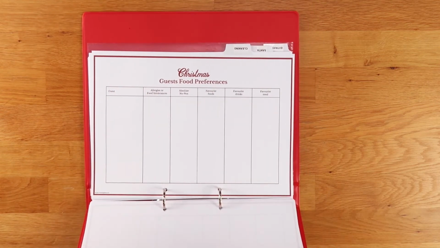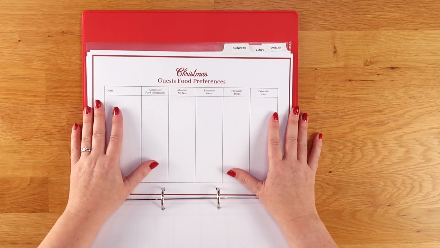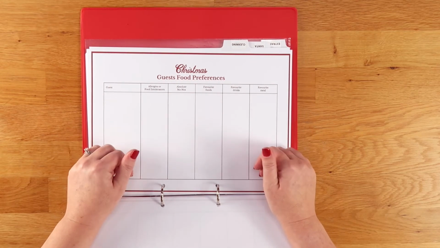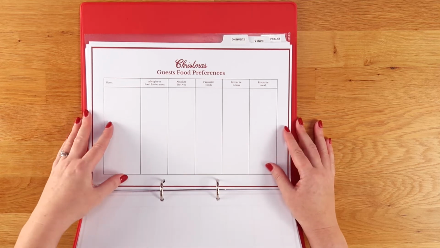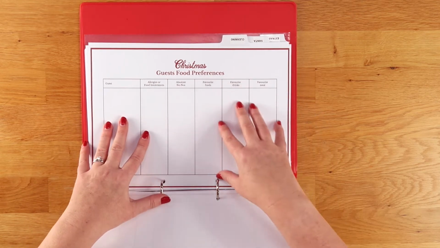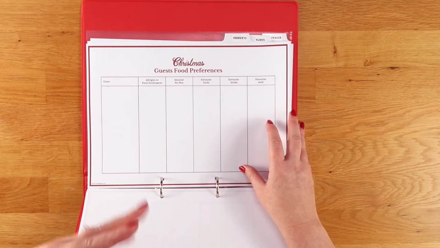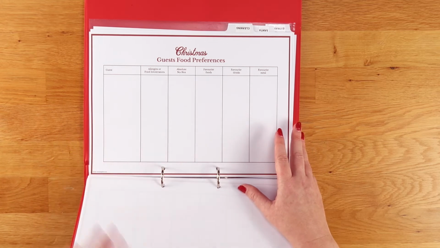So the first one's for overnight guests, but you might have day guests. And I always think this is a great way to refer back to in future if you've got an idea of what people can and can't eat, so if they have allergies or intolerances, but also making a note of their favourites, because how special does that make someone feel when you've remembered something that they really love to eat or drink.